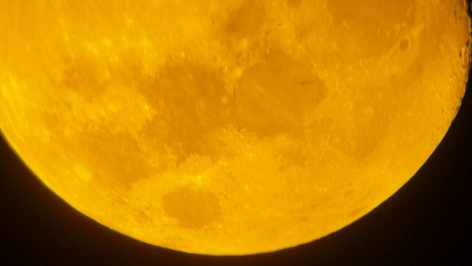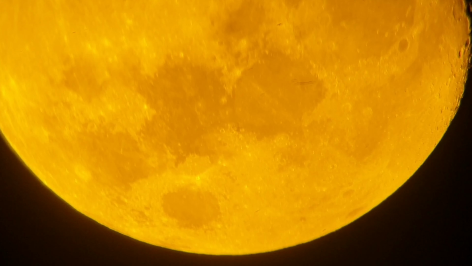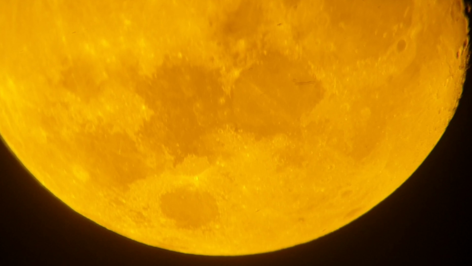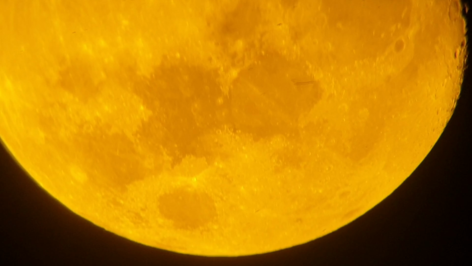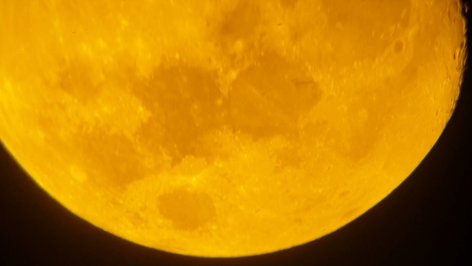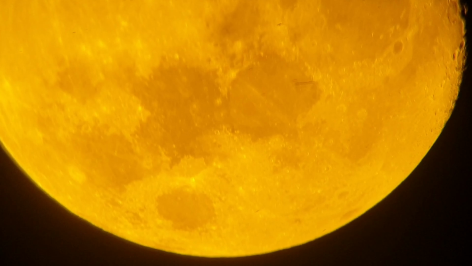It's blocked out the blue and the green wavelengths, and you're left with this lovely orange image, which could look like the sun if you had no idea, or an orange.